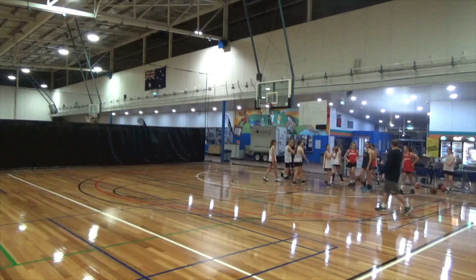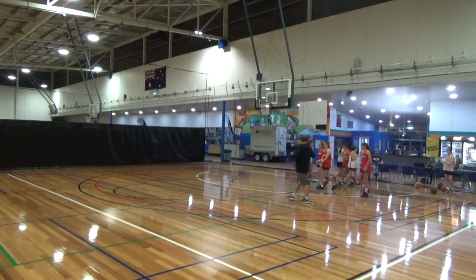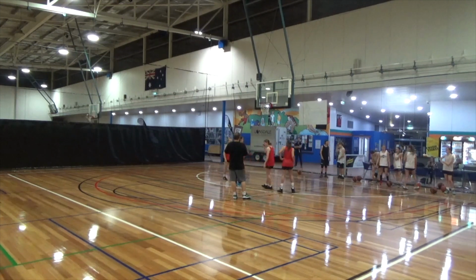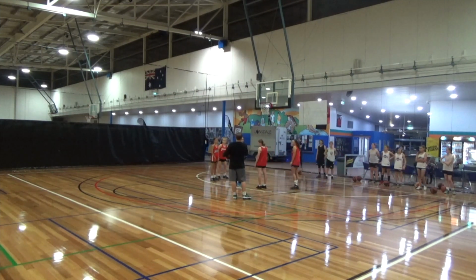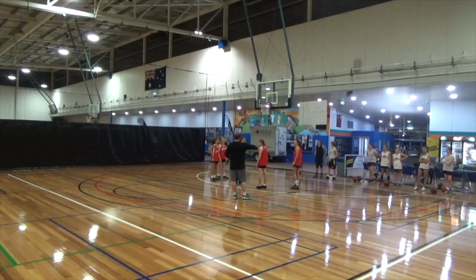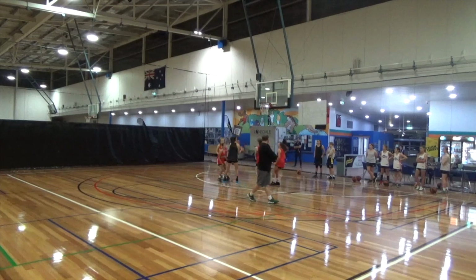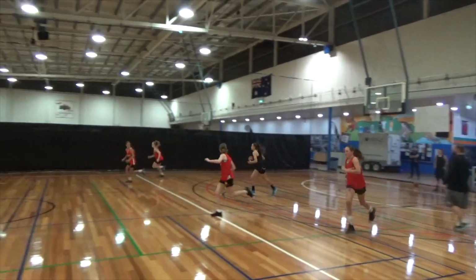I'll shoot it here. So remember, we need one person rebounding, everyone else getting wide. We need to get really wide and go down to the corners. We want to try and kick it ahead and then see if we can get a ball reversal from there. Cool? Play. Good. Kick it ahead.